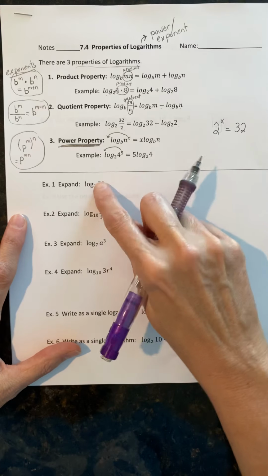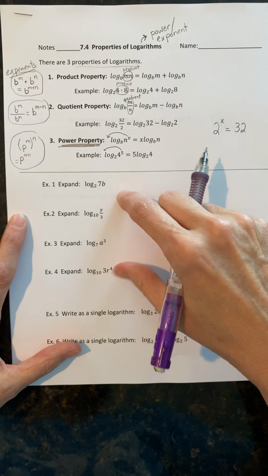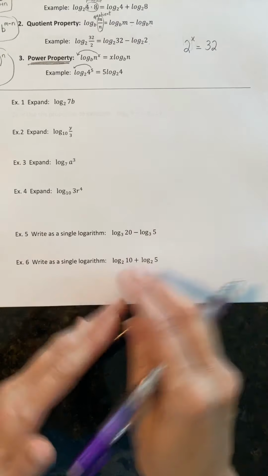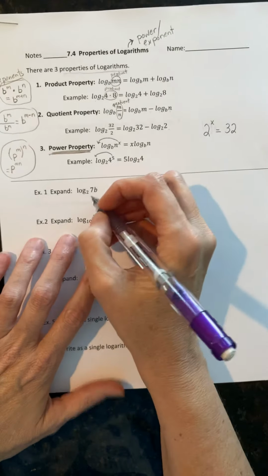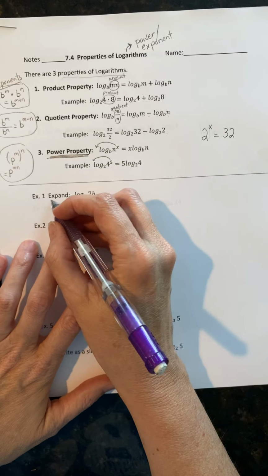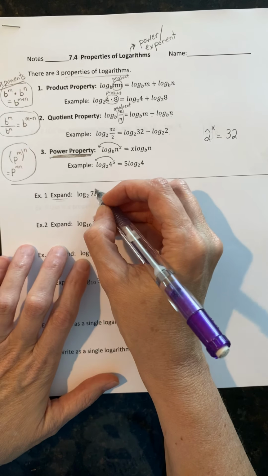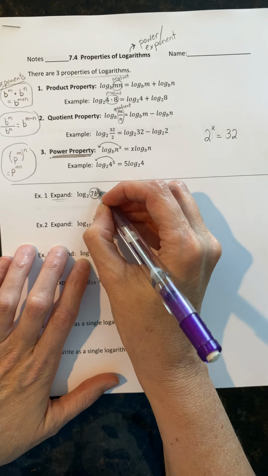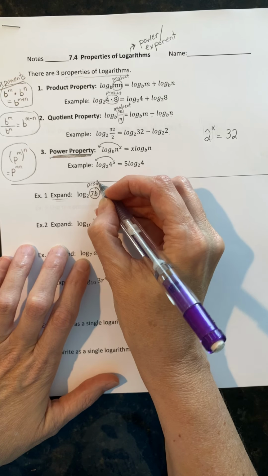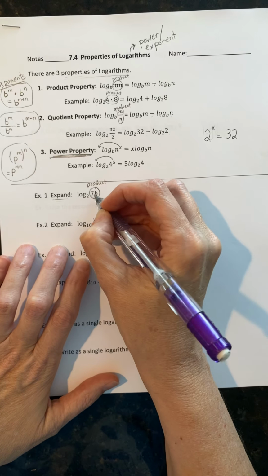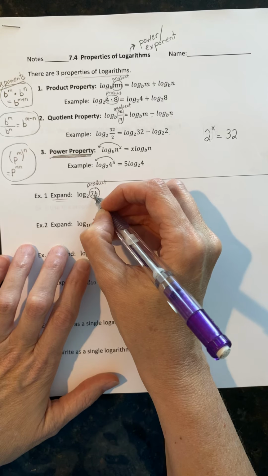So we're gonna take ones that are joined together and expand them out, and we're gonna take ones that are expanded out and join them back together. So it says expand this logarithm. Here's what we've got: a product, because this is 7 times b, there's no operation in the middle.